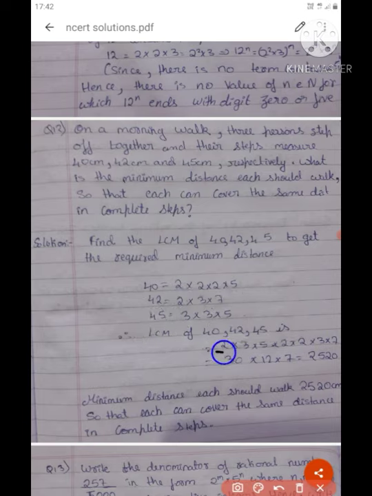Right? 2 into 3, 6. 6 into 5, 30. Into 4, 2 into 2, 4. 4 into 3, 12. Into 7. This is nothing but 2520. So the minimum distance each should walk is 2520, so that they cover the same distance at that time.